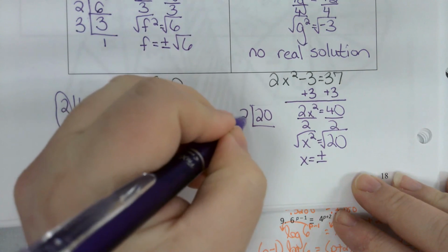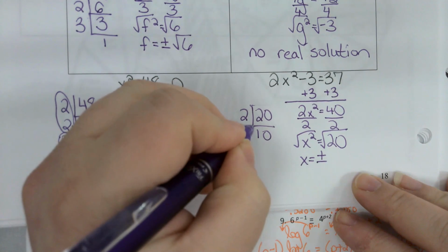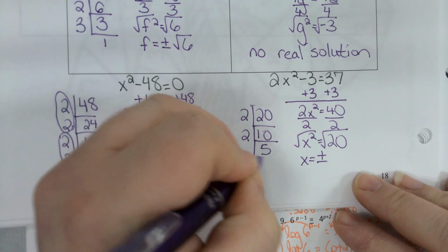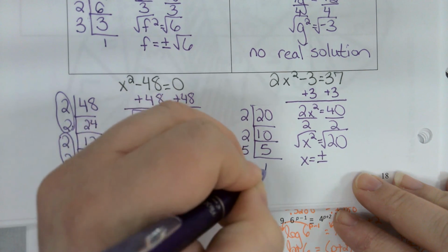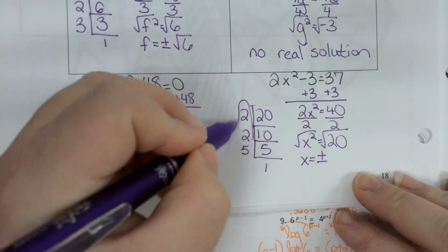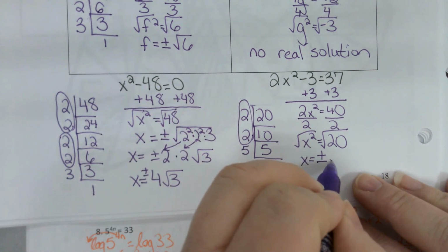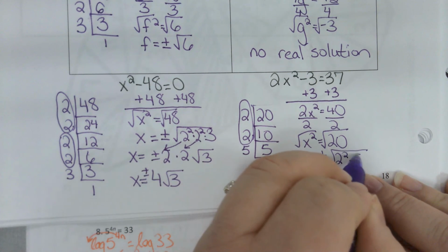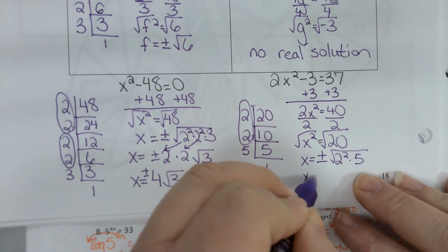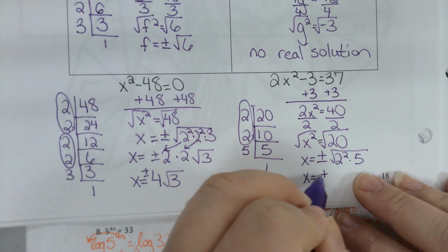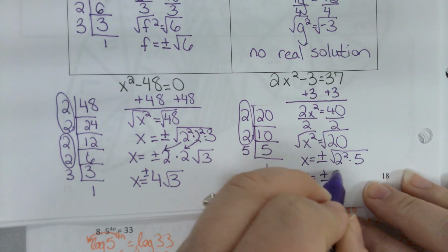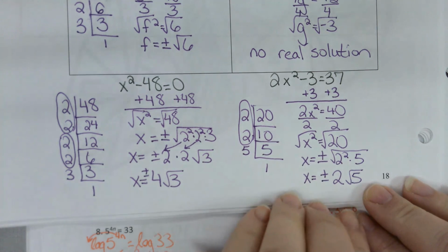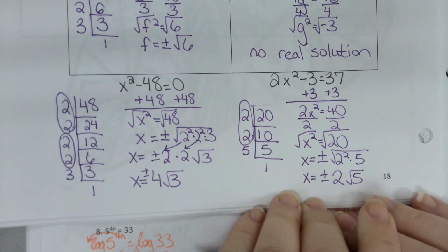2 goes into 20 10 times. 2 goes into 10 5 times. And 5 is prime. So this time I have only one pair and a 5 left over. So plus or minus the square root of 2 squared is 2, and here's 5. So I have plus or minus 2 square roots of 5 as my answer.